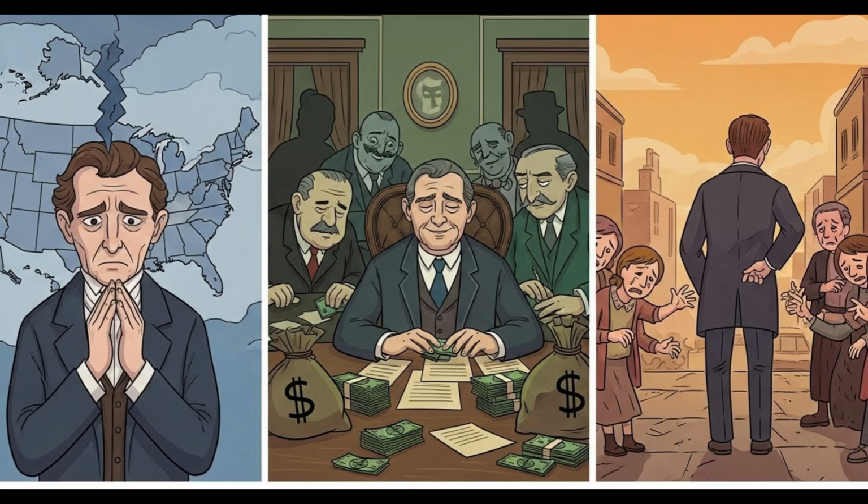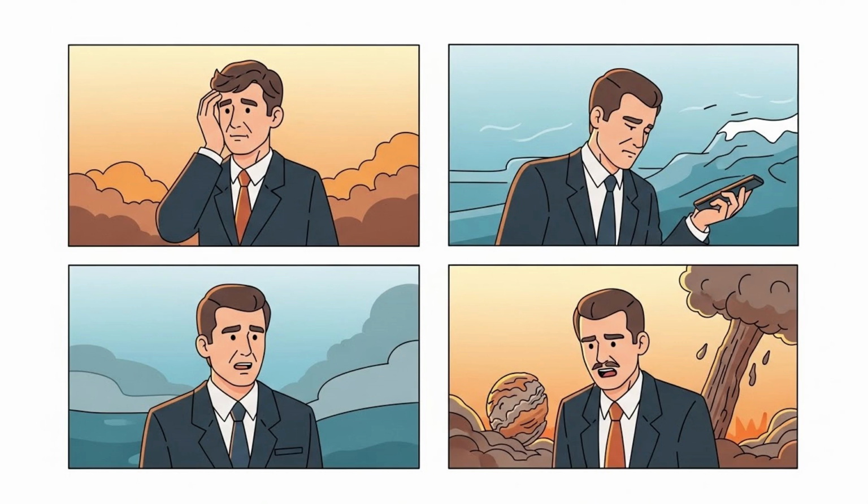Buchanan's weakness enabled the Civil War. Harding's cronyism corrupted government. Hoover's ideology blinded him to suffering. Kennedy's inexperience led to humiliation. Johnson's pride trapped America in an unwinnable war. Nixon's paranoia destroyed his presidency. Bush's certainty led to disaster in Iraq.